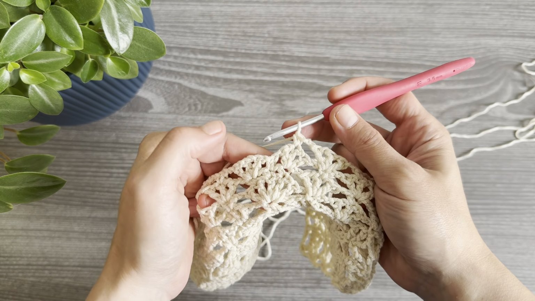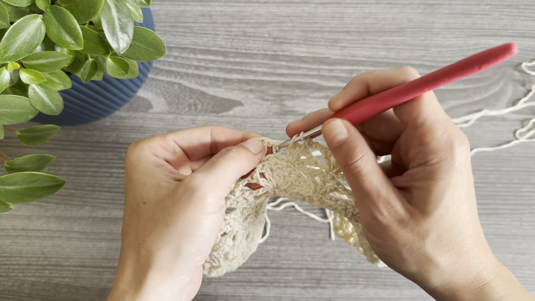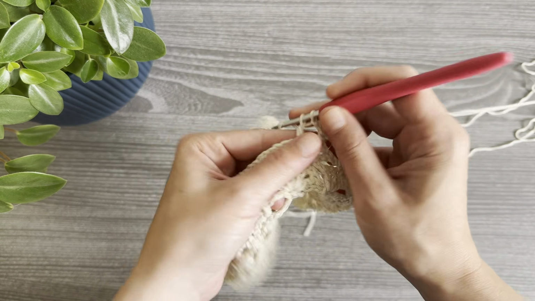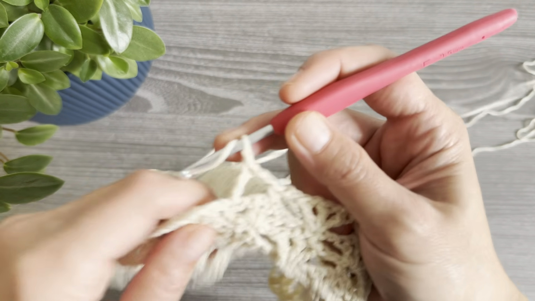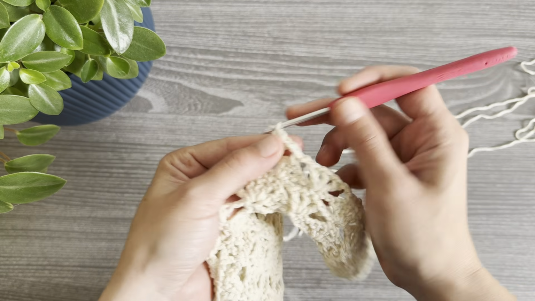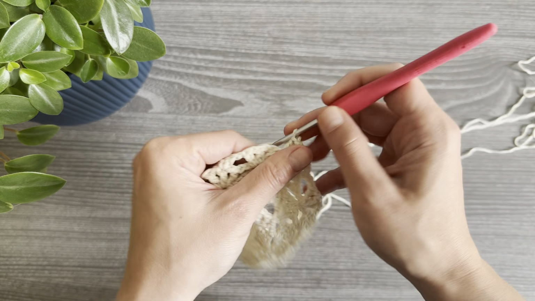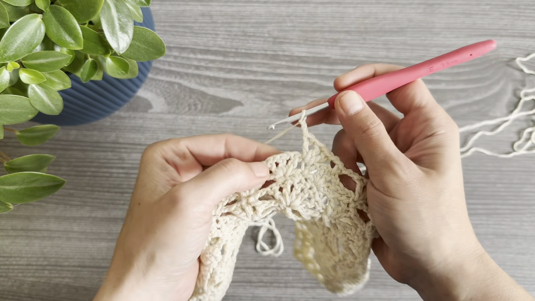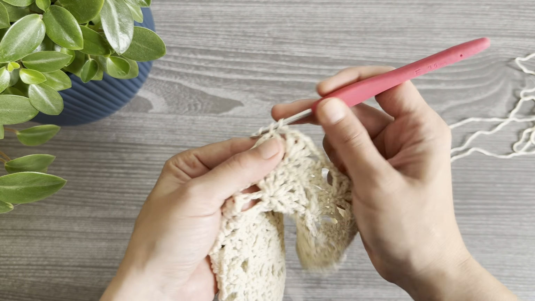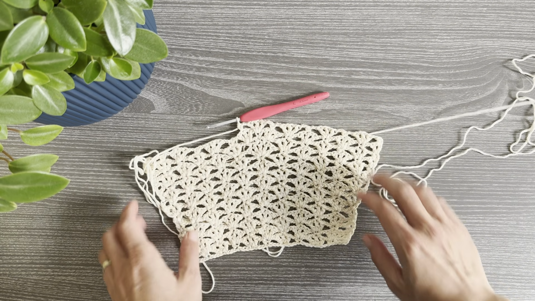So into the second double crochet I will make a single crochet, then chain 2, and into that single crochet I will work a shell, and then chain 2 and work another single crochet into the second double crochet. And now the pattern is complete.